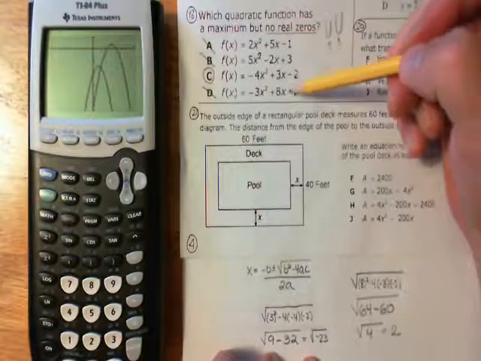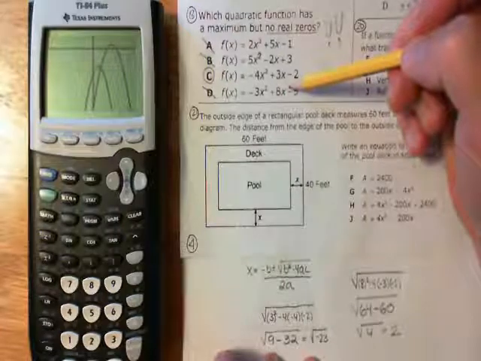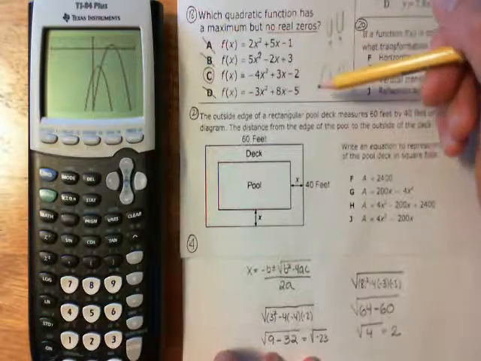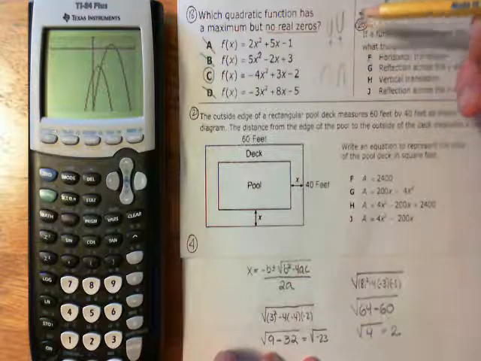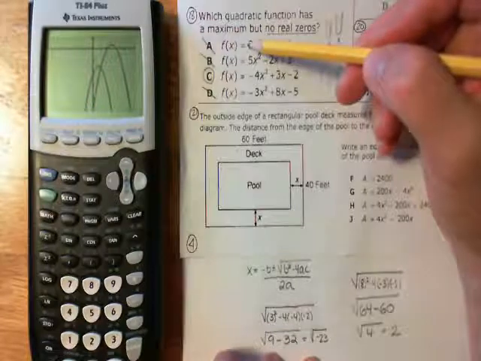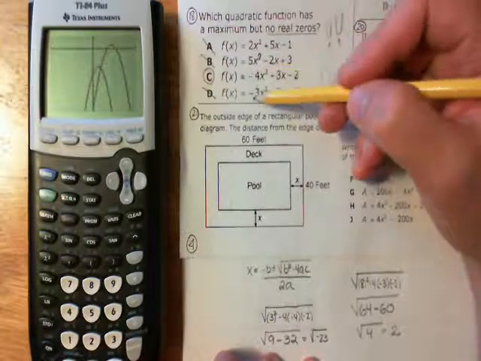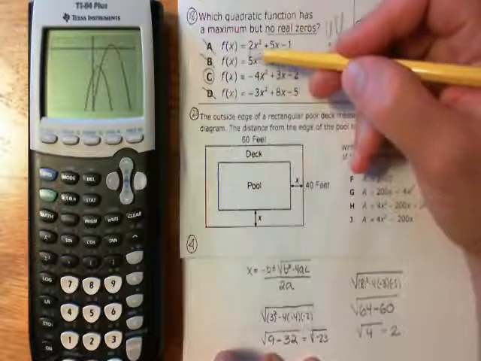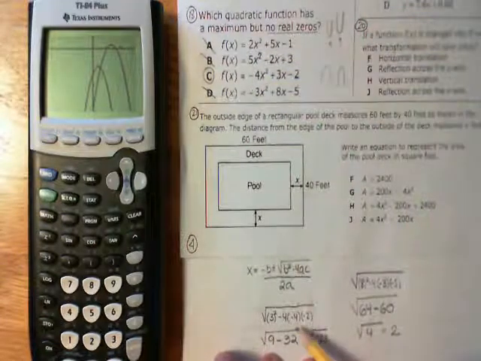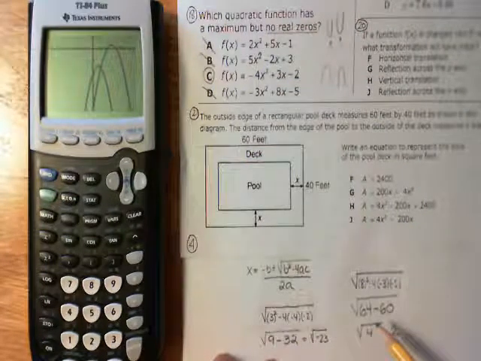So I know that this function here is going to have 2 real answers, 2 real zeros, when this one didn't. So there are 2 ways to approach this problem. One, you can use a calculator, obviously. Two, you can use the fact that these are positives, so that means you're going to have minimums, and these are negatives. That narrows the multiple choices down to 2 choices, and then you can use the discriminant to decide which one's going to give a real answer, which one will not.